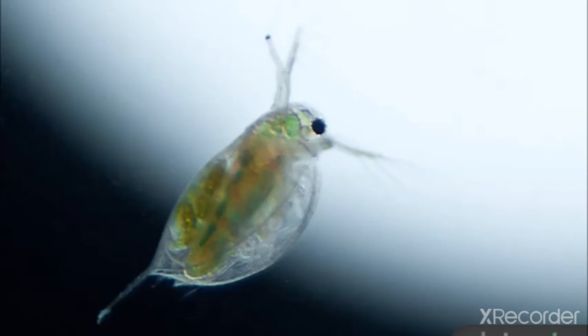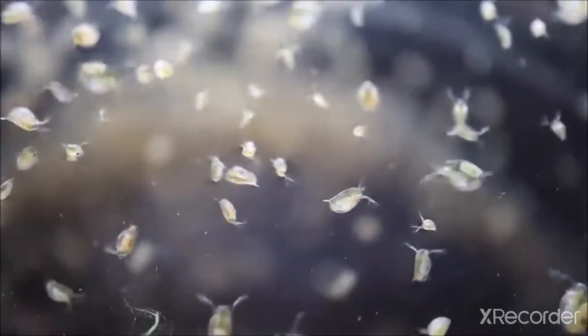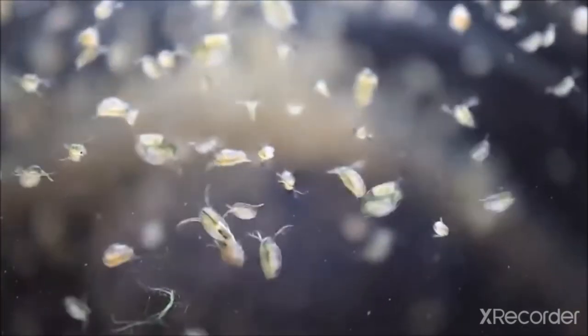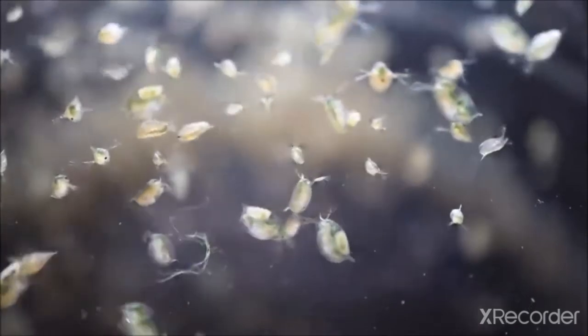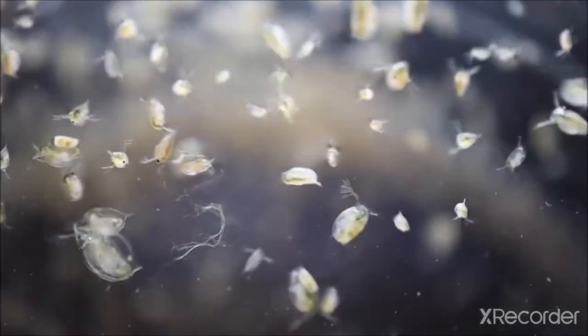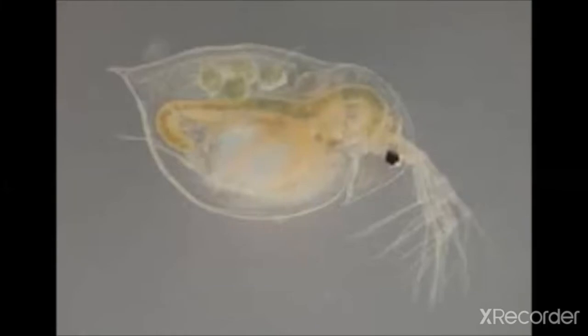The daphnia are prey for aquarium fish because their hopping motion attracts the fishes, which prey upon them. A small daphnia is a good live food for fry, and large daphnia for big size fishes. This is about the daphnia.